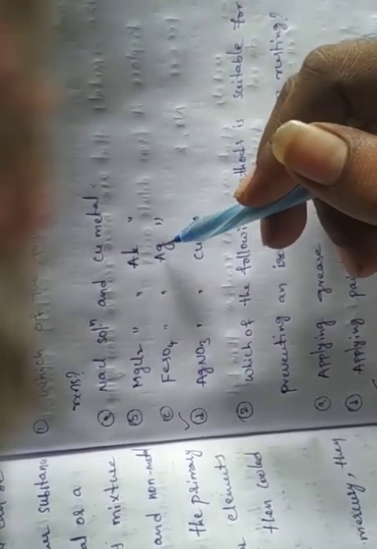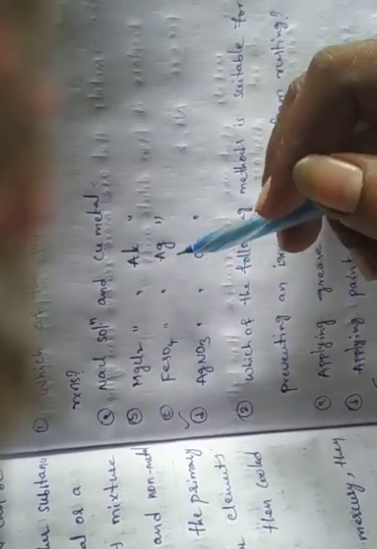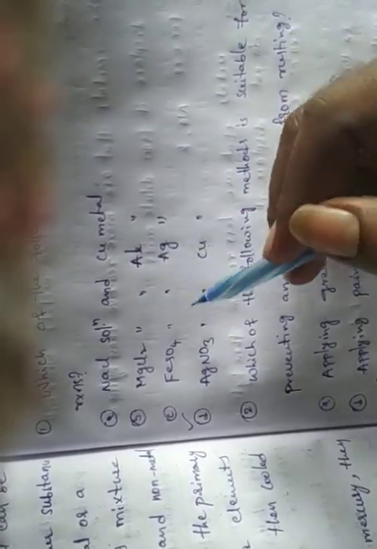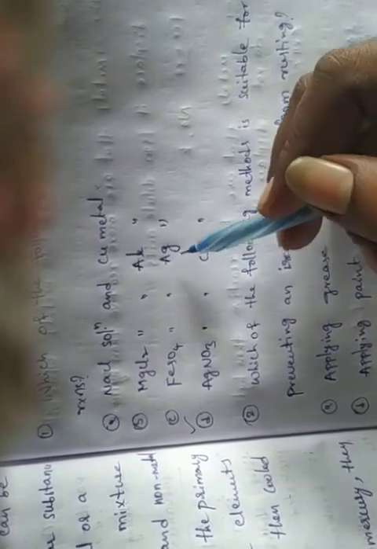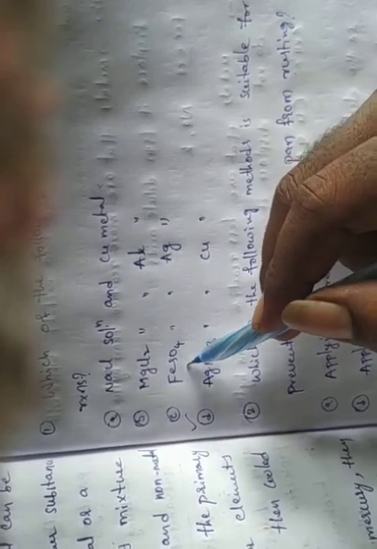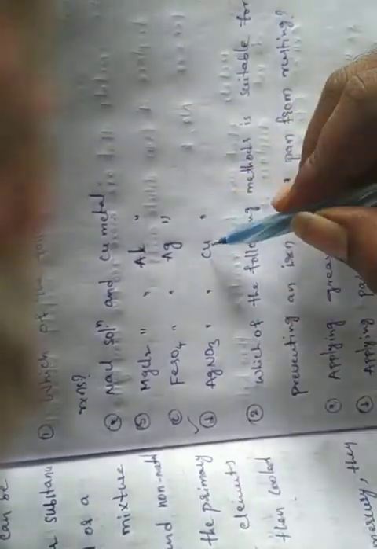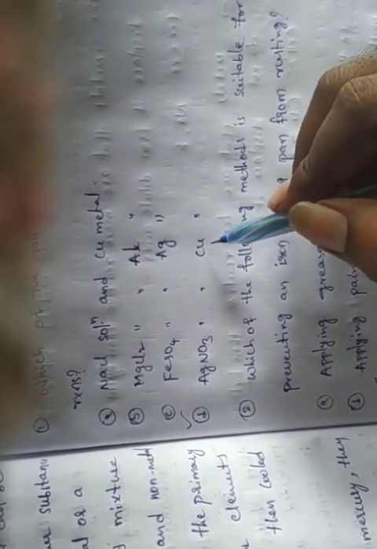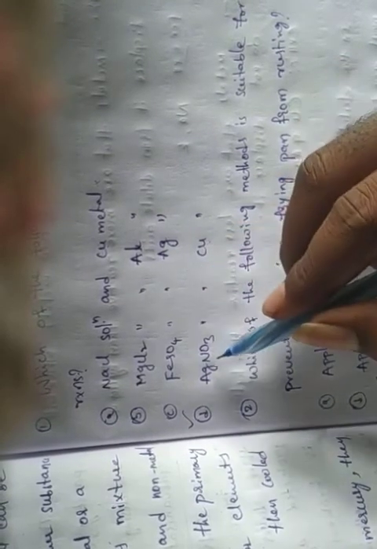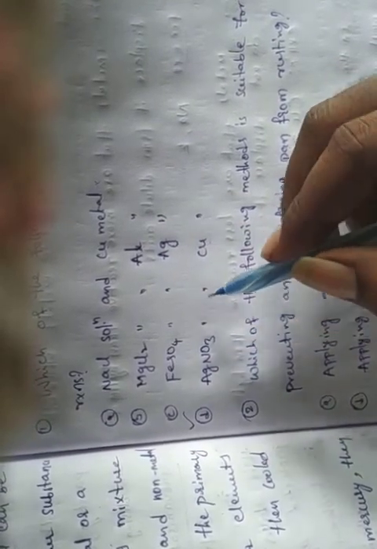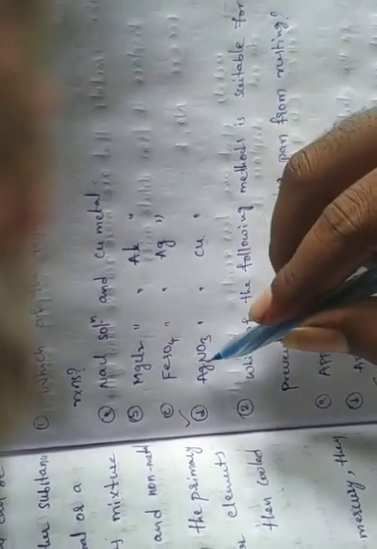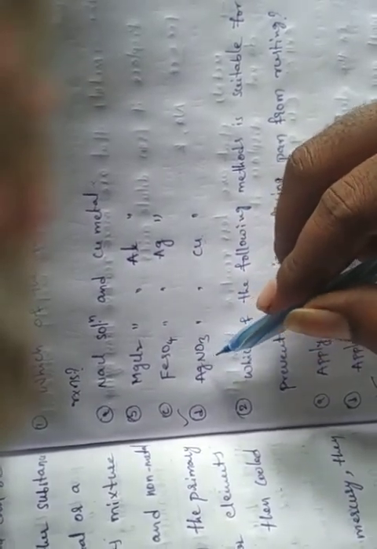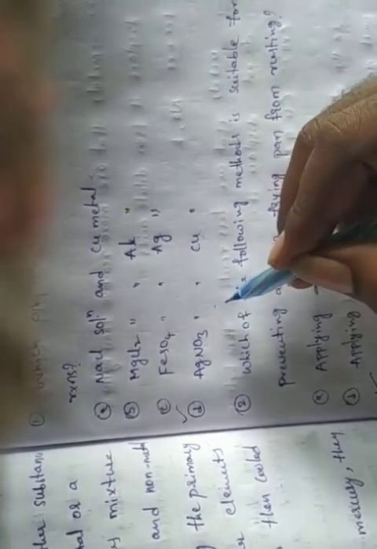And third option, silver metal and iron sulfate are given. Compare silver and iron, which is more reactive? Silver is less reactive, iron is more reactive. That's why silver does not displace the iron from the iron sulfate solution. Okay, next, silver nitrate is there, copper is there. Which is more reactive? Copper is more reactive than silver. Silver is less reactive. That's why this copper metal displaces the silver from silver nitrate. So the fourth option is correct.